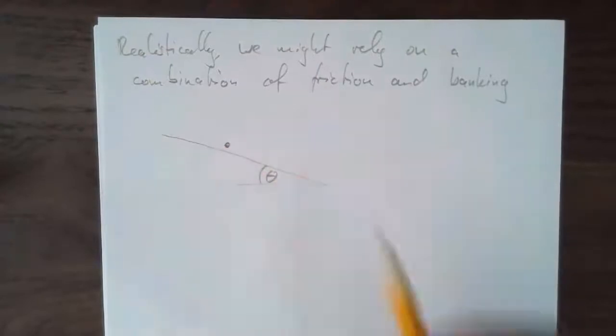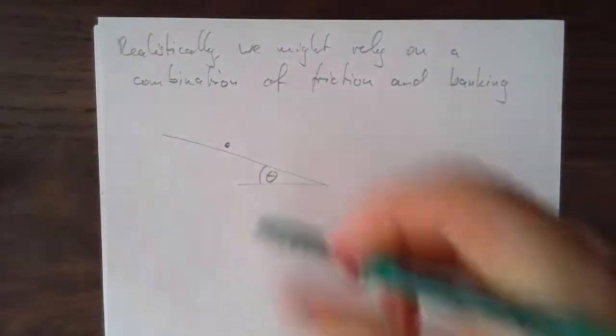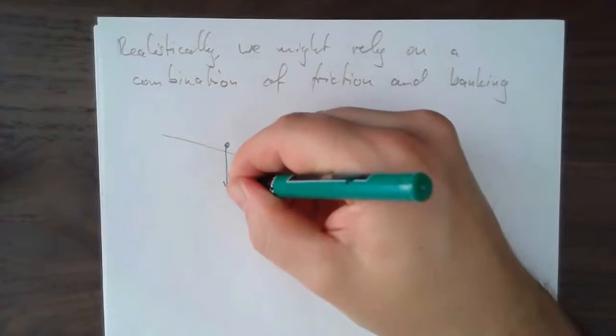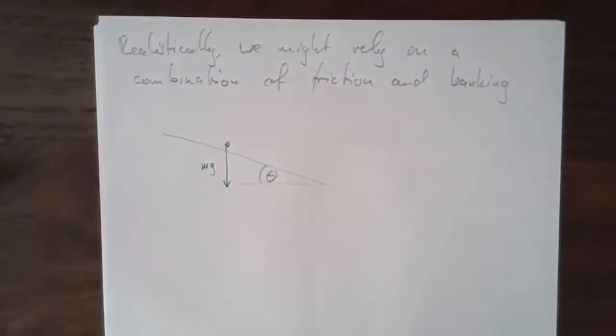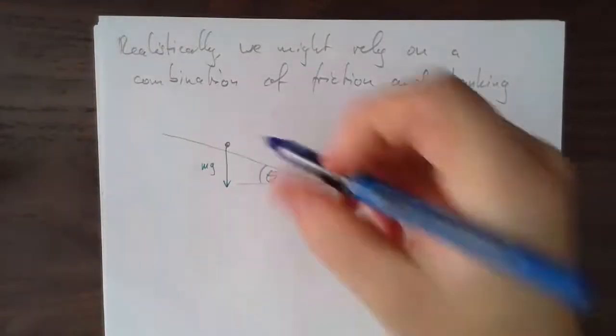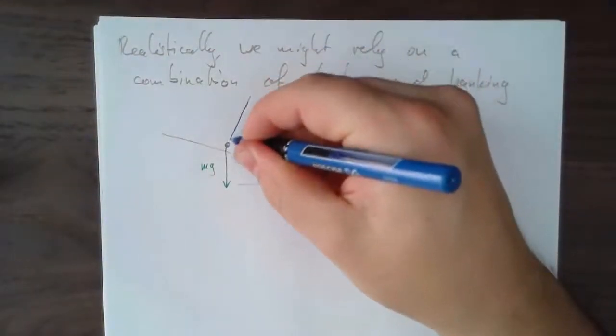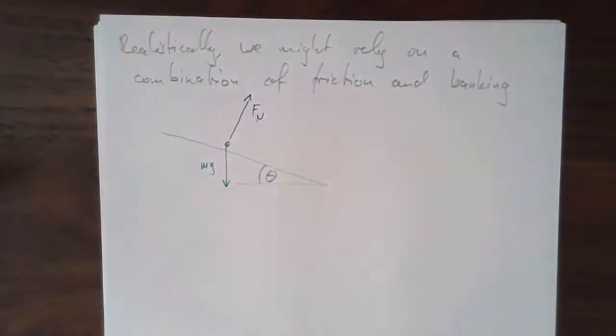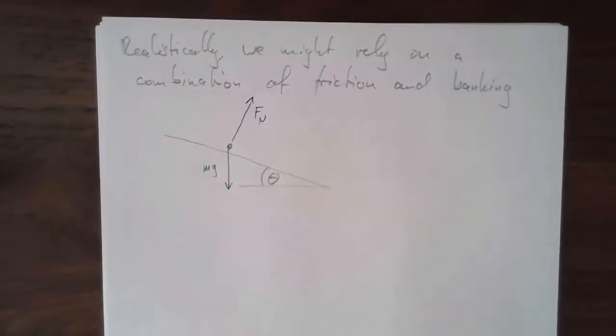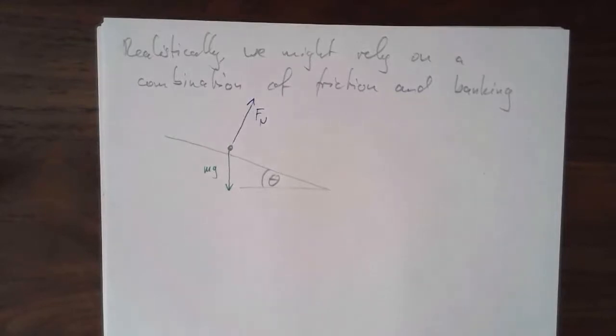So here's my car, and what forces are acting now? Well, there's the weight, there's the normal force, and then there is friction. Now, which way does friction act? Well, here we have to remember static friction opposes the sort of attempted acceleration that would be there without the friction. It opposes sliding.